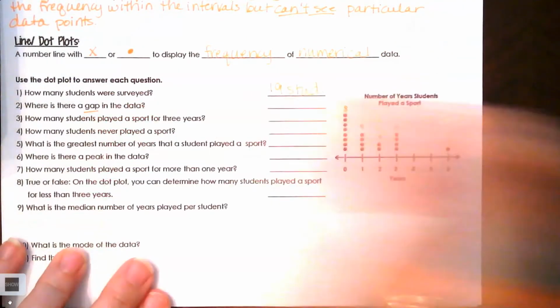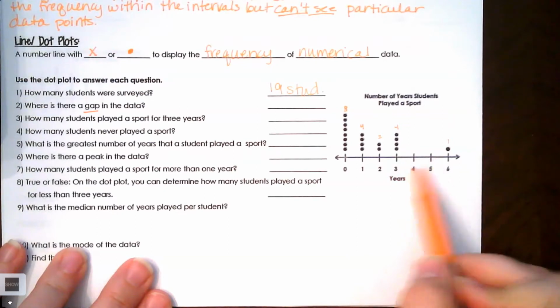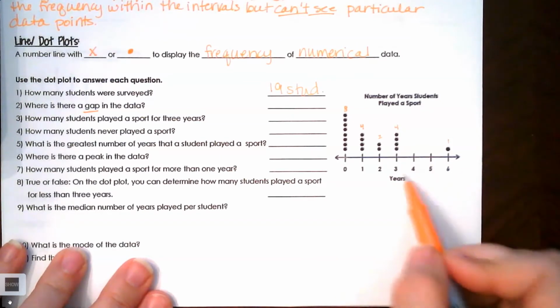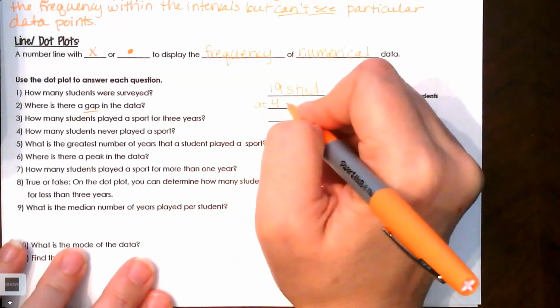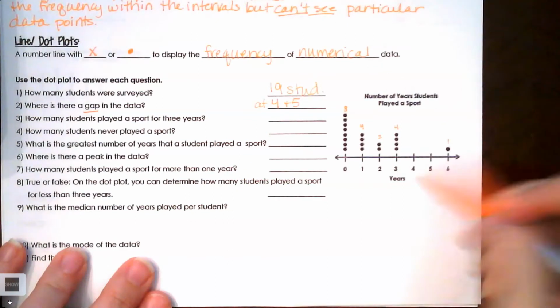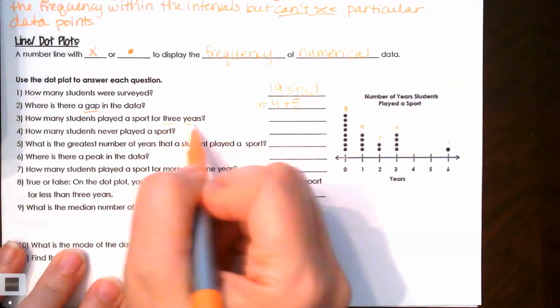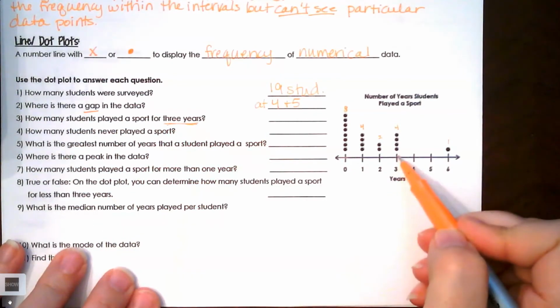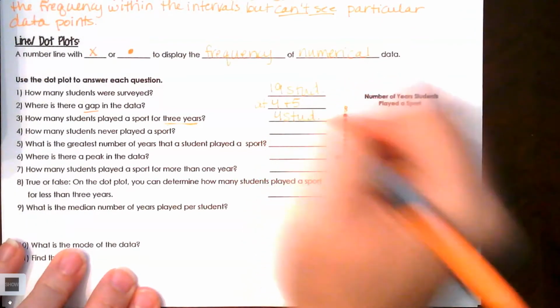Is there a gap in the data? We're going back to our shape of data. So there is a gap. What two data values don't have any information there? It's empty or missing. So the gap is at 4 and 5, because it goes from 3 to 6. How many students played a sport for 3 years? Well, 3 years, you read up and you get 4 students.